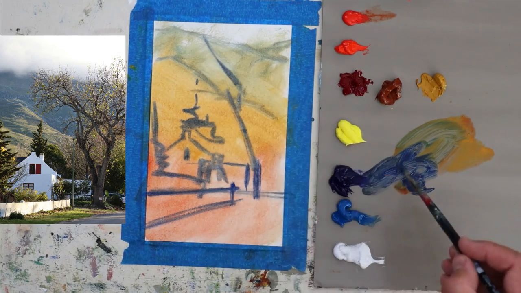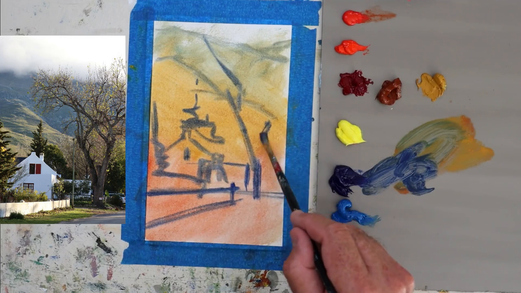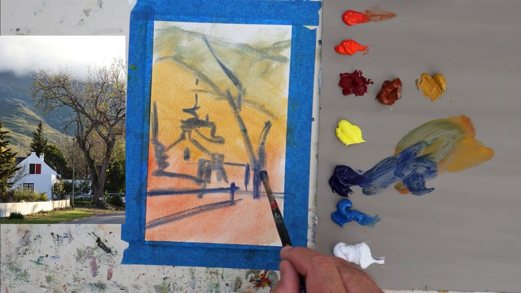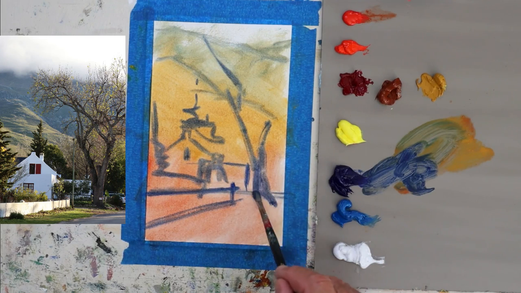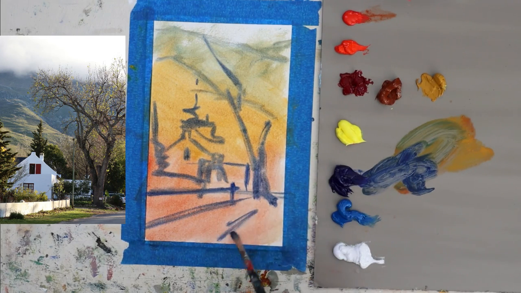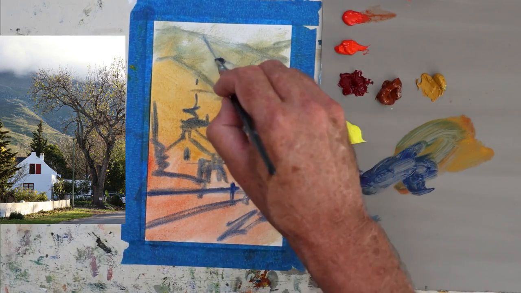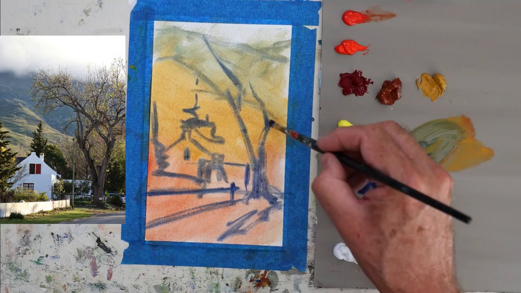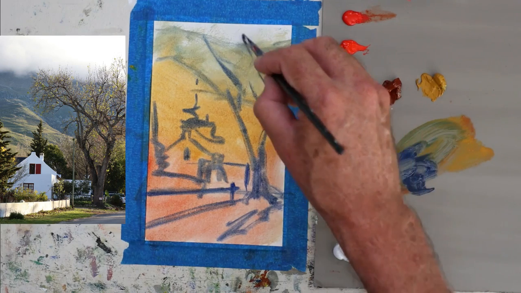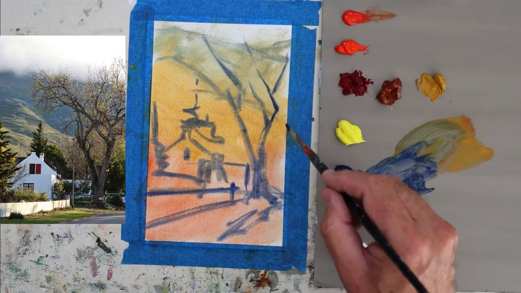If it looks a bit wrong, usually it's just a perspective issue where the building lines are not receding to a vanishing point on the horizon. So if you get that horizon in early, you can relate all your shapes to it, and things will look pretty much correctly spaced and settled in your composition.